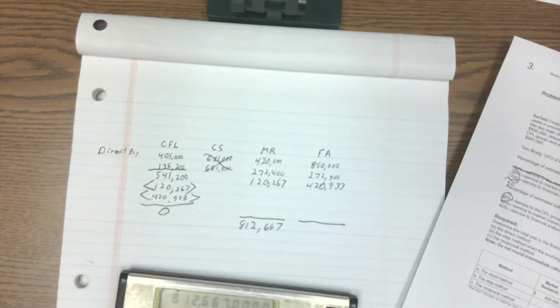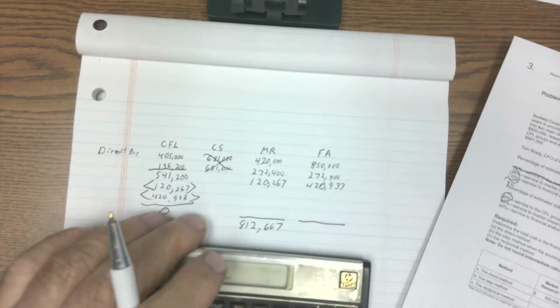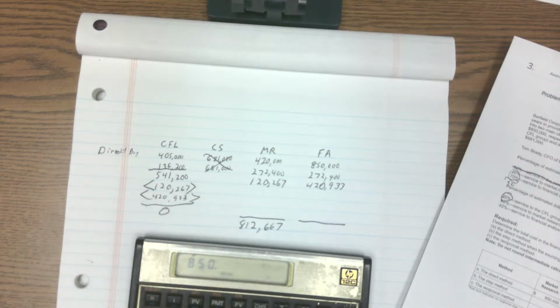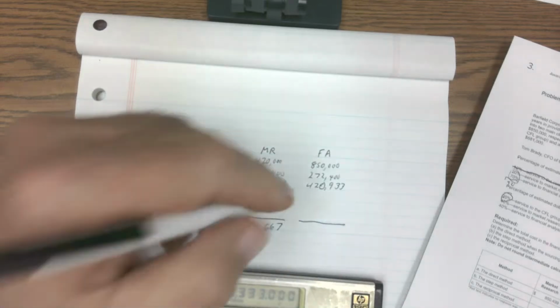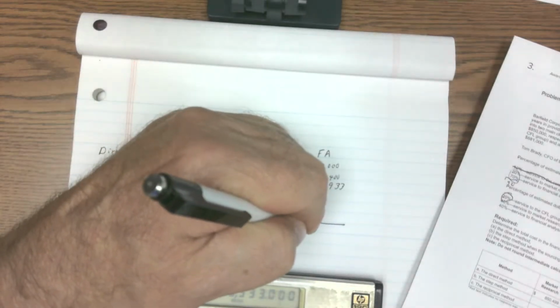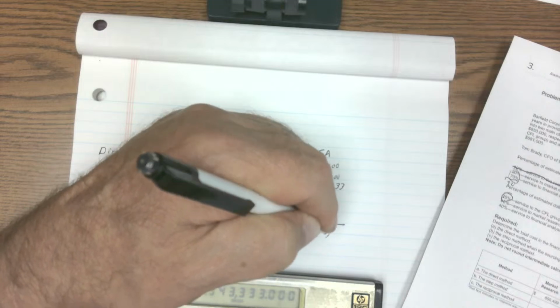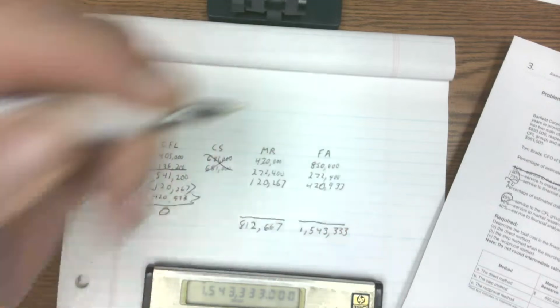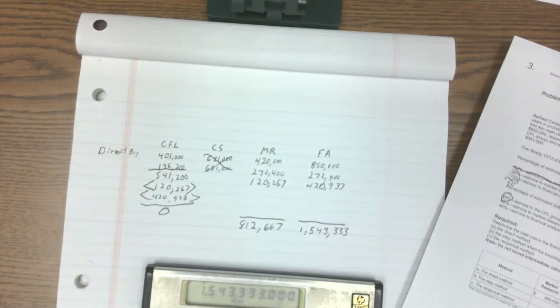And we get, of course, the 850,000 plus the 272,400 plus the 420,933, which is 1,543,333. And so that is how you do the step method.